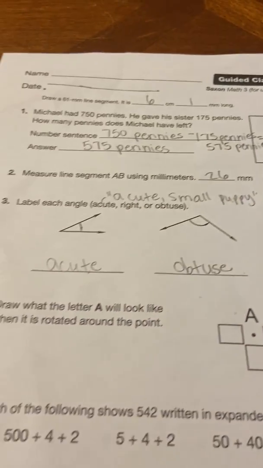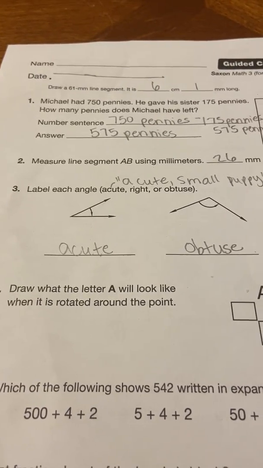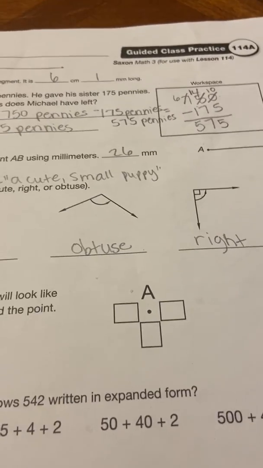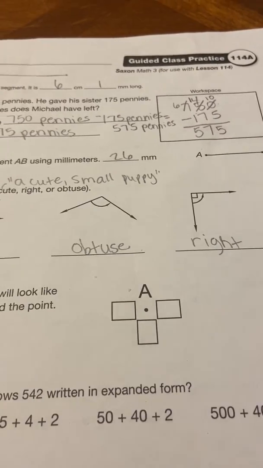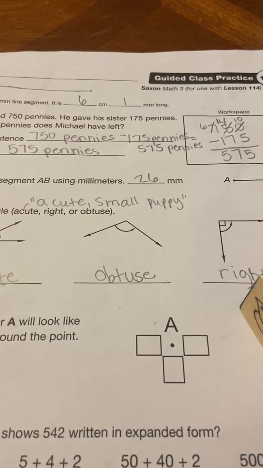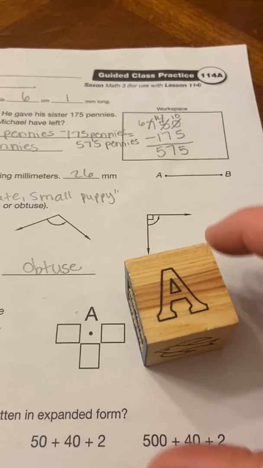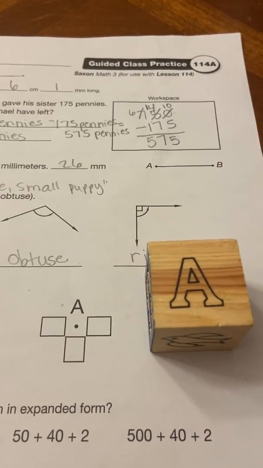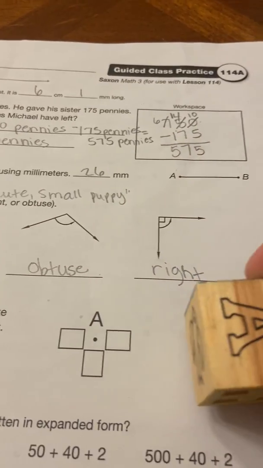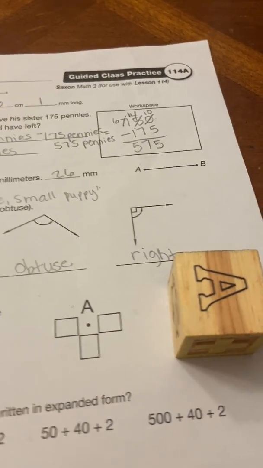Okay. On number 4, it says, draw what the letter A will look like when it is rotated around the point. So I went and got a block out of our kids' old toys, and I got the letter A so that I could show you. So if we start with it like this, okay, and we turn it a quarter of a turn clockwise, that's what we get. So we're going to write that in our box.